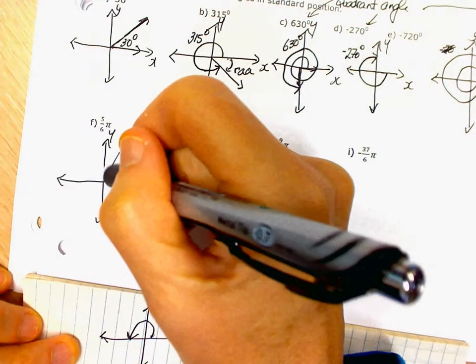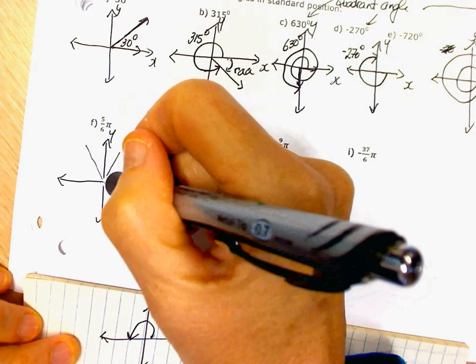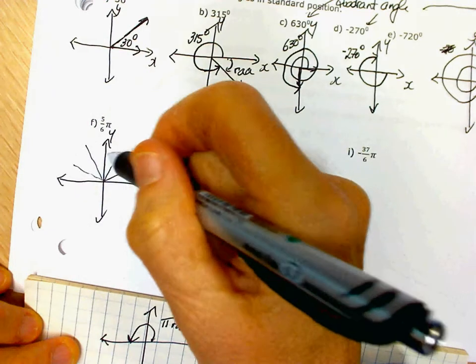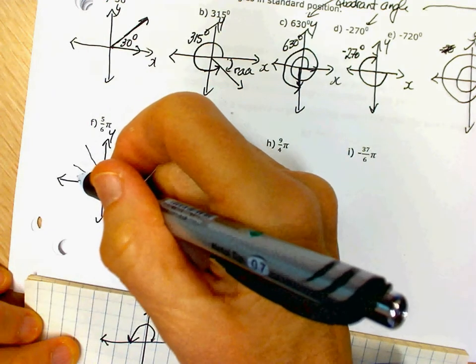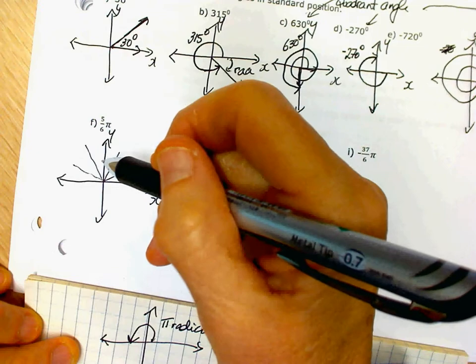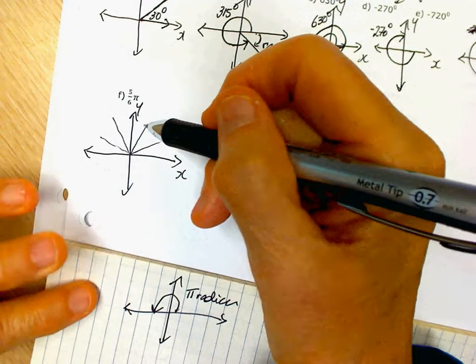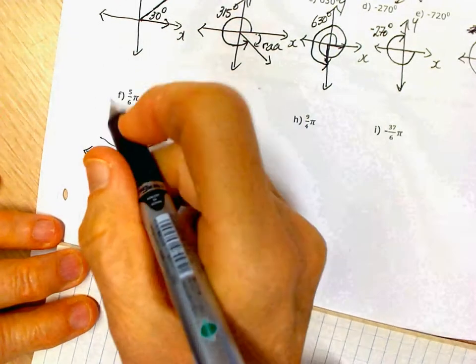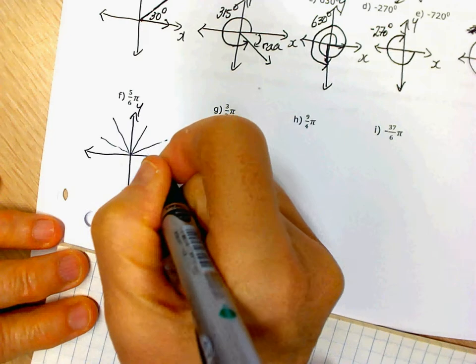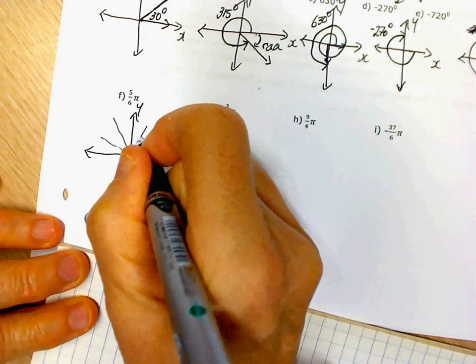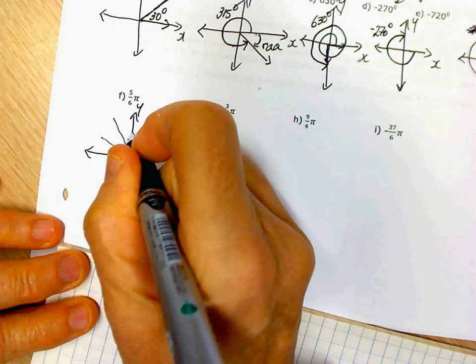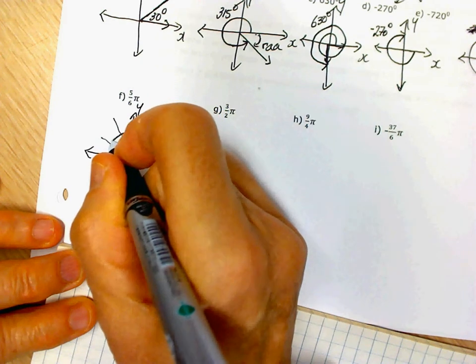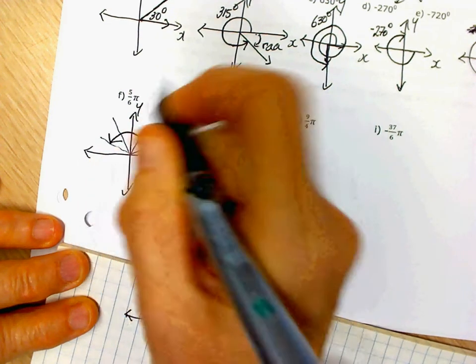Let's just break this up into 6. 1, 2, 3, 4, 5, 6. So 5 pi by 6 is 1 pi by 6, 2 pi by 6, 3 pi by 6, 4 pi by 6, 5 pi by 6.